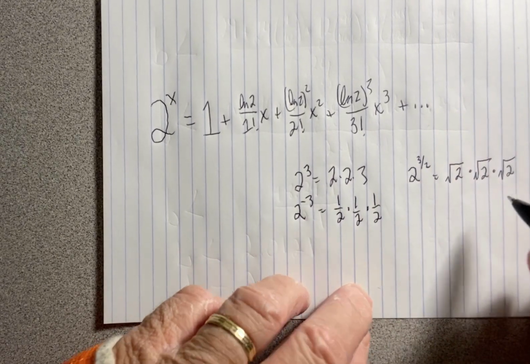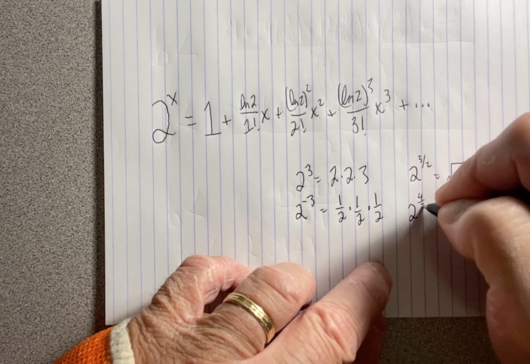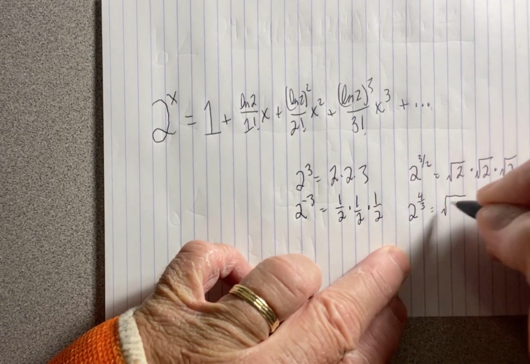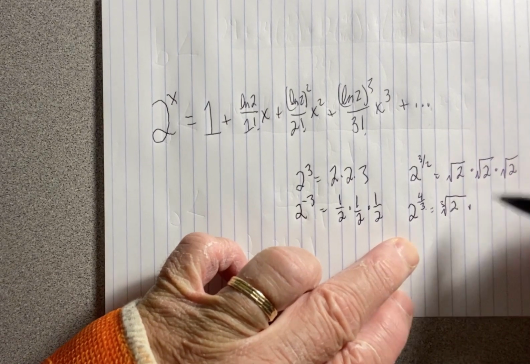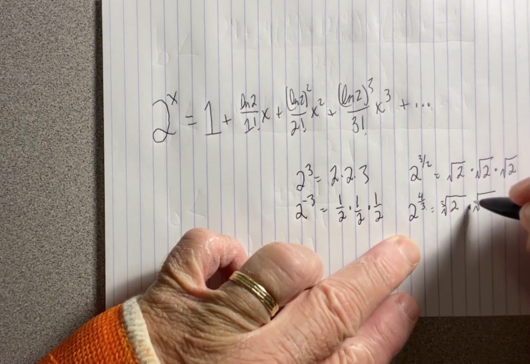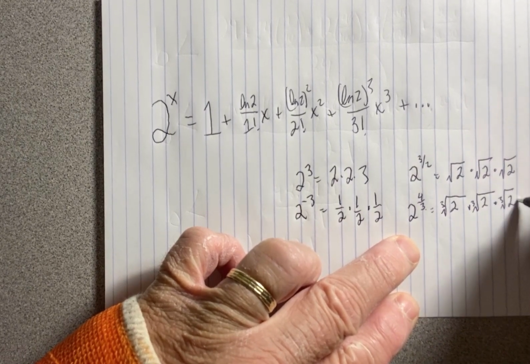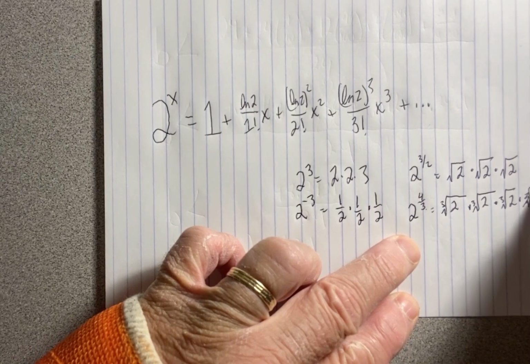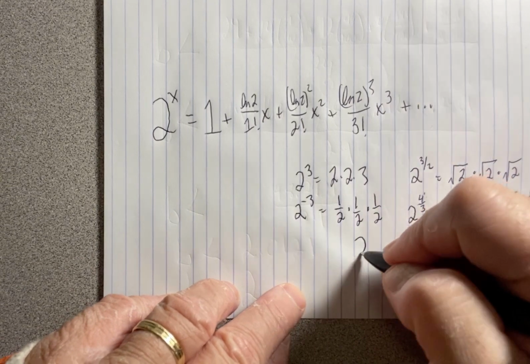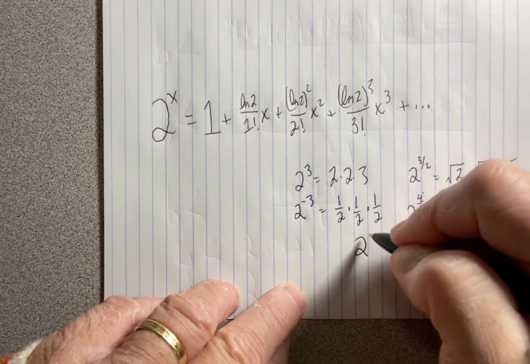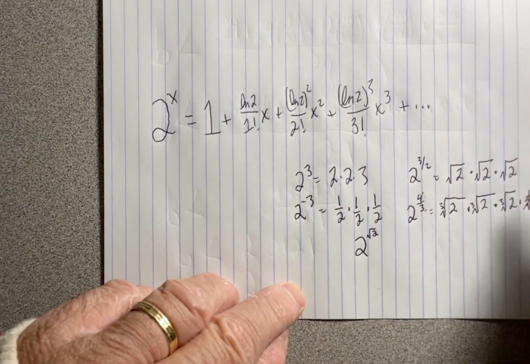Another example of that is, what if I had 4/3? Well, then that means multiply the cube root of 2. Because of this 3, it's the cube root of 2. And how many times do I multiply the cube root of 2? Well, I do it 4 times. So we have definitions as long as the exponent is a rational number. But we do not have a definition for something like 2 to the square root of 2. We don't know what that means.